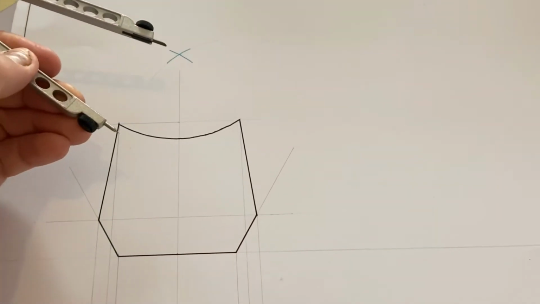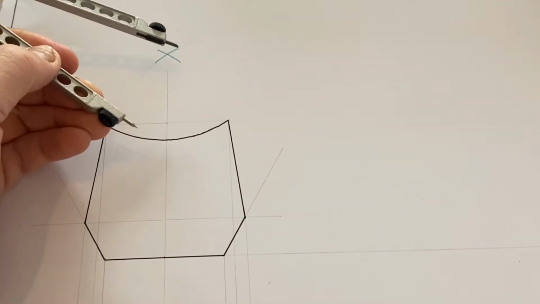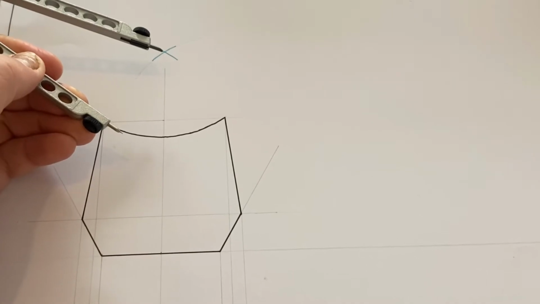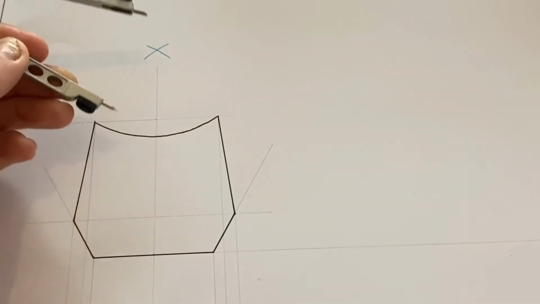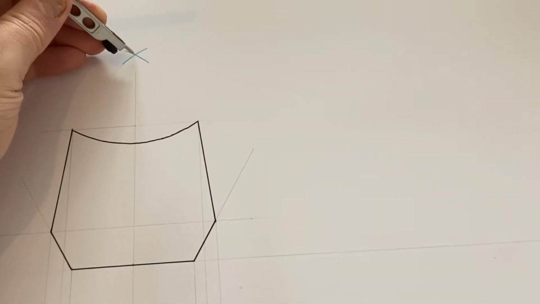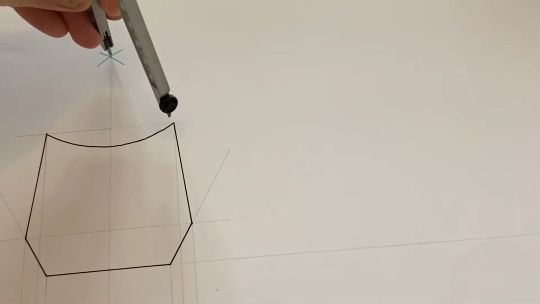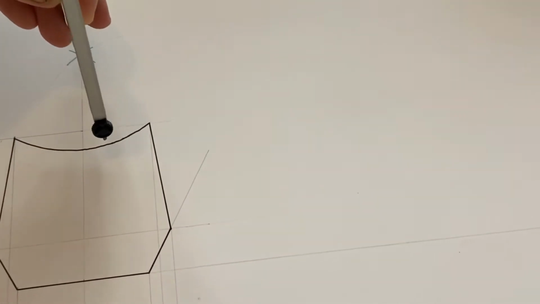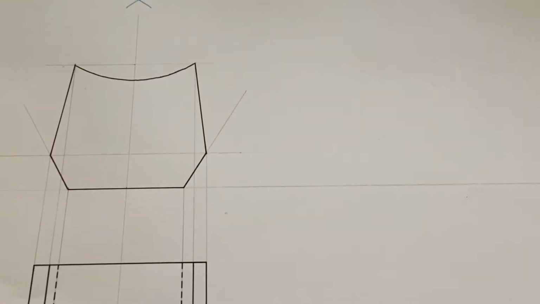Where the two arcs intersect gives you the center point of the circle that you're looking for. Reverse the compass, put the point there, and then draw the arc going from the 2 points, and that gives us the top portion of the handbag.